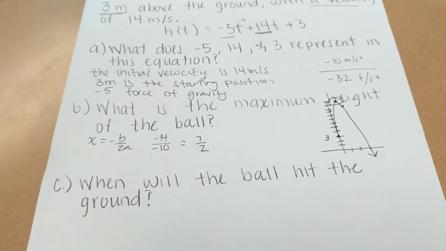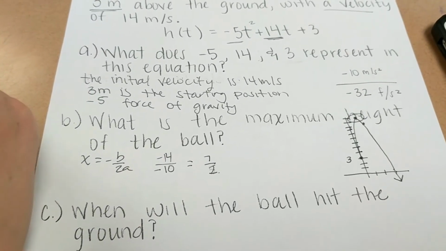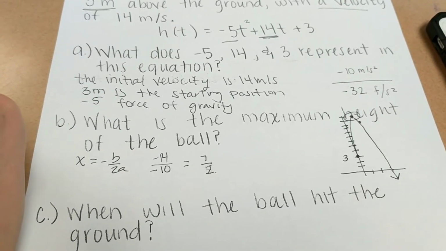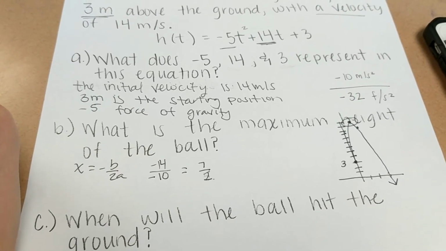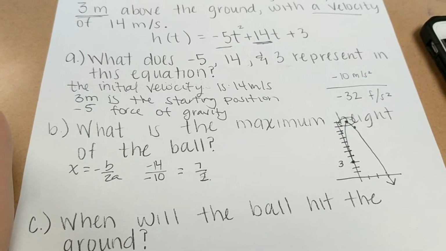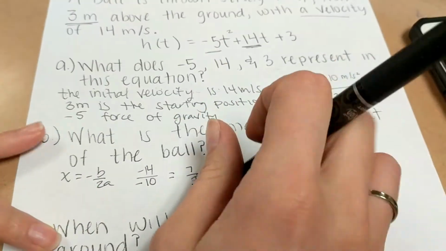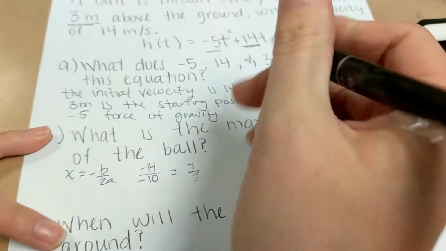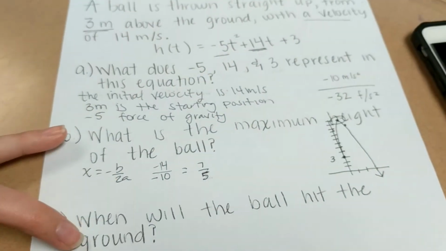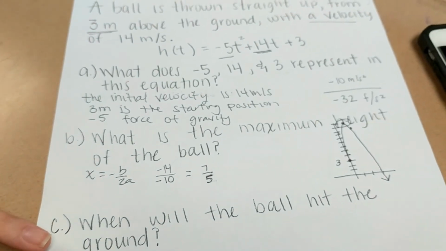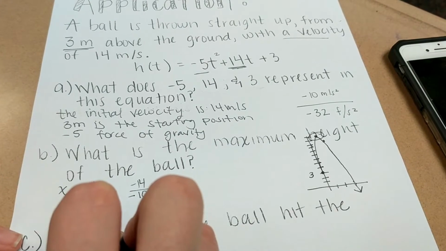Hit pause. What broke? Guys, there's actually a pause button on this video, so that's kind of cool. I'm hoping that you already noticed what I did wrong. Remember when I said I can simplify fractions because I'm really, really cool? I didn't simplify my fraction correctly. So this should be 7/5, because I can simplify my fractions. So 7/5 would be our time.